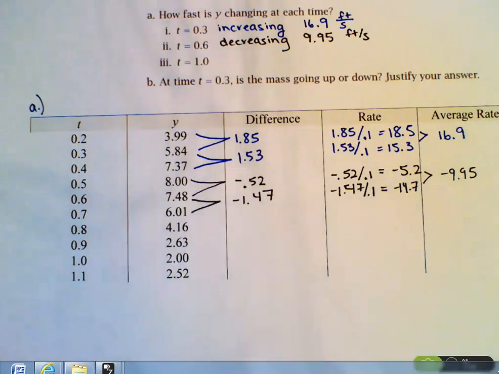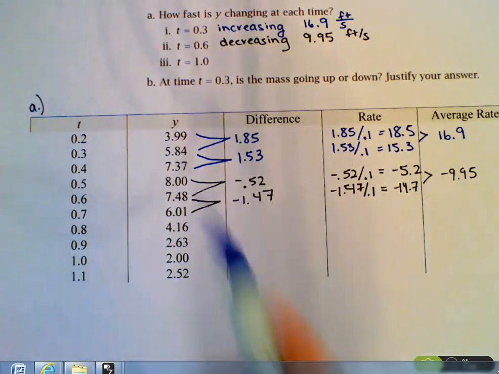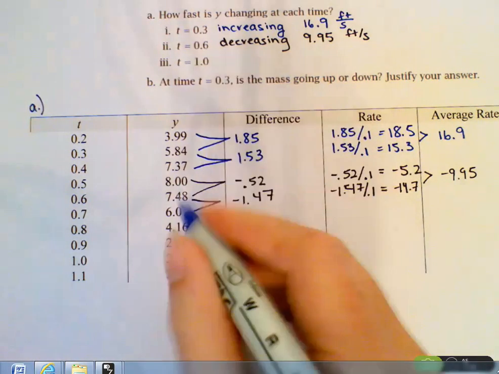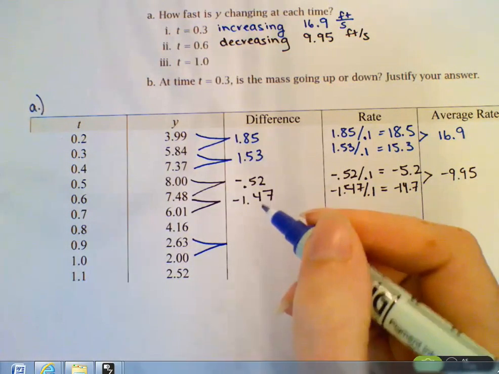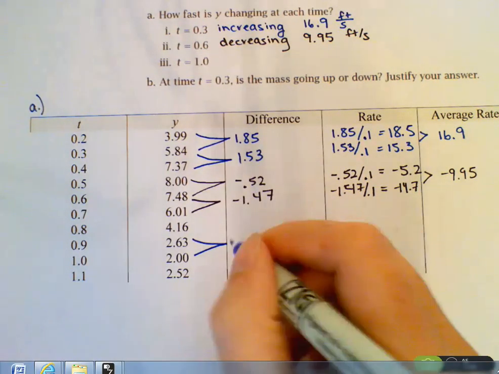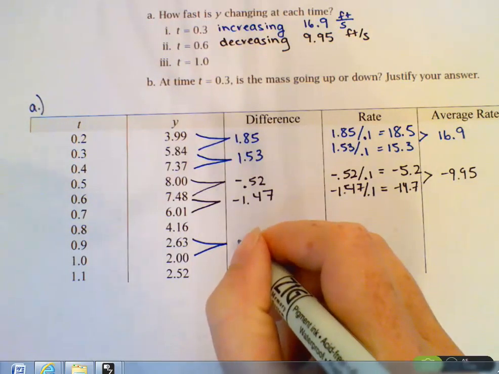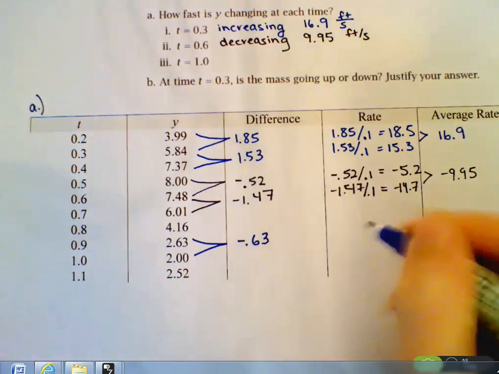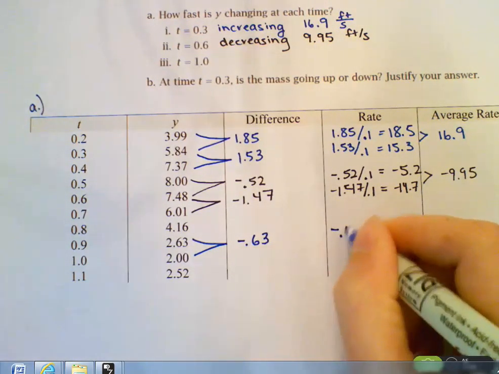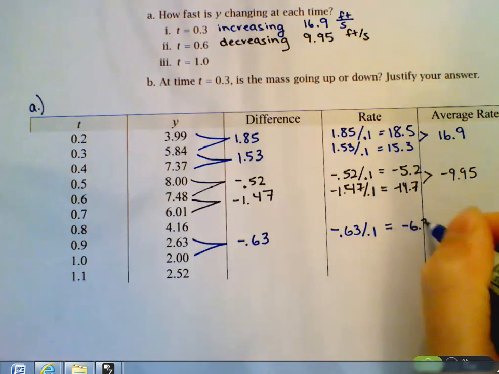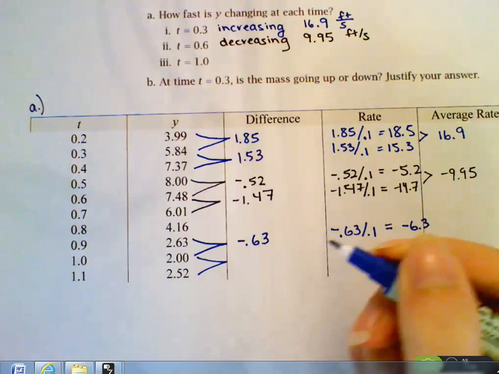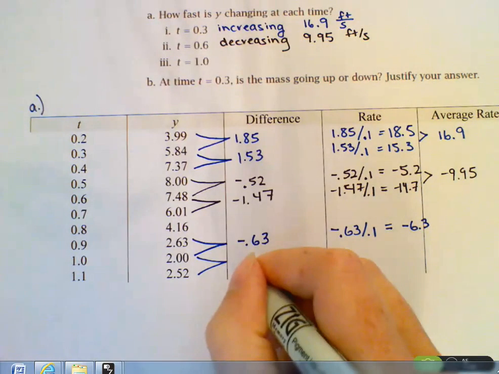All right, let's look at the last one they're asking us. So at 1, let's go down to 1, and I'm going to approach from both the left and the right. The difference is negative 0.63, so negative 0.63 divided by 0.1 is going to be negative 6.3. The difference here is going to be 0.52.